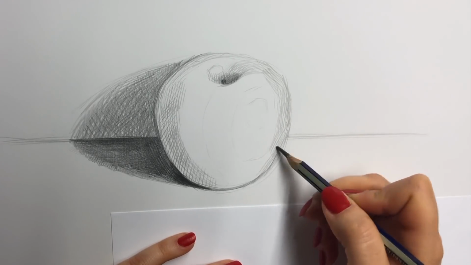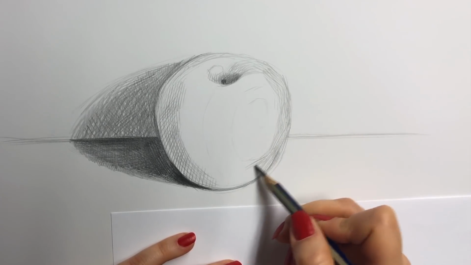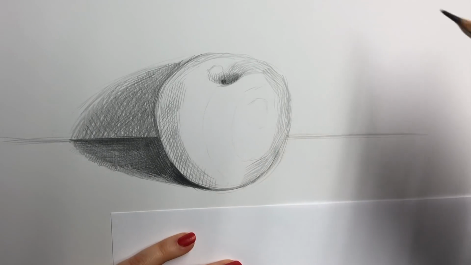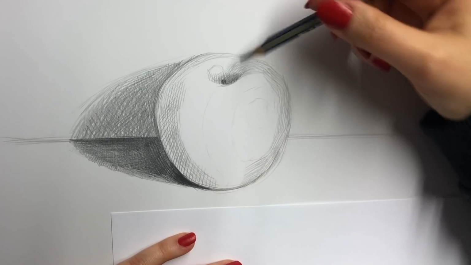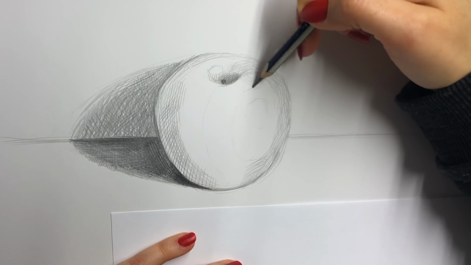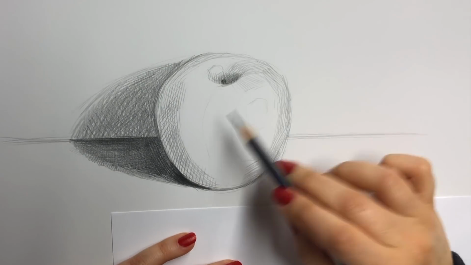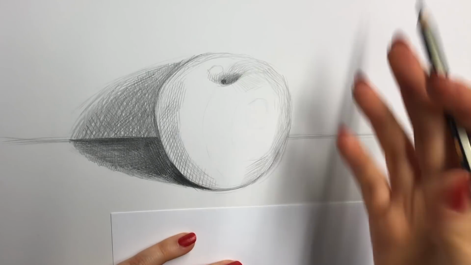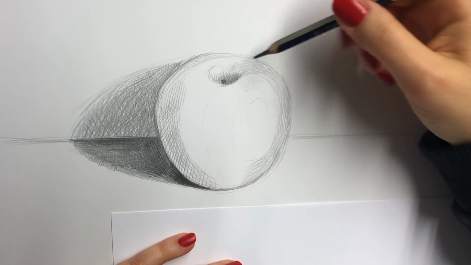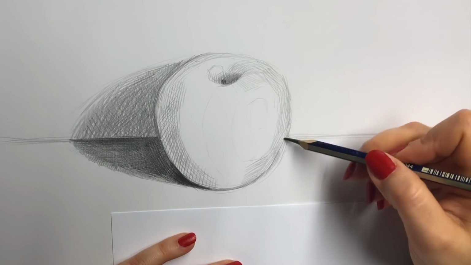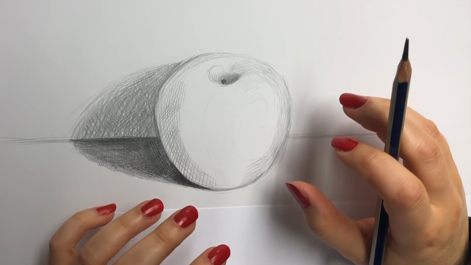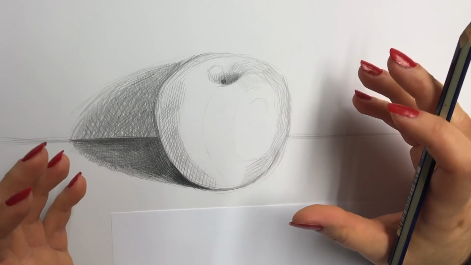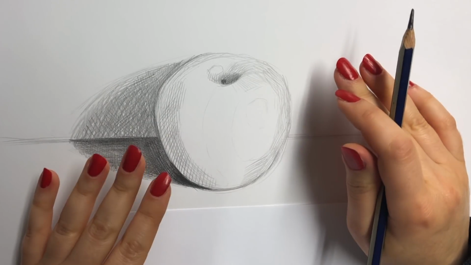Now I'm just using short little lines in a cross-hatching style to apply a little bit of the shadow. Now the cool thing about using lines is that they also help you to describe the shape. If you think about it, we are trying to create a 3D illusion on a 2D surface.